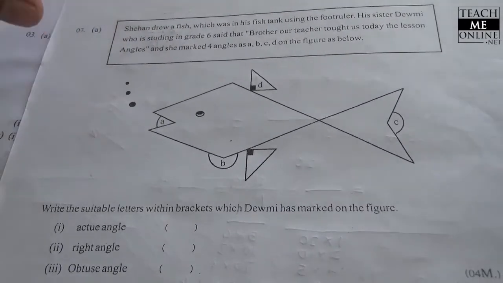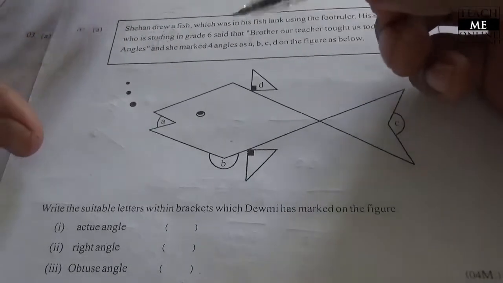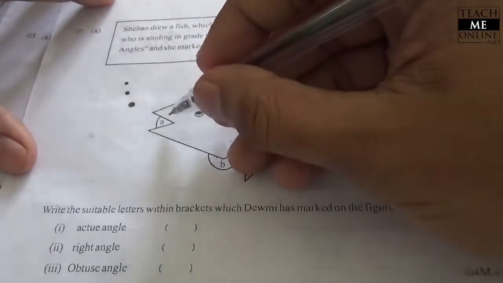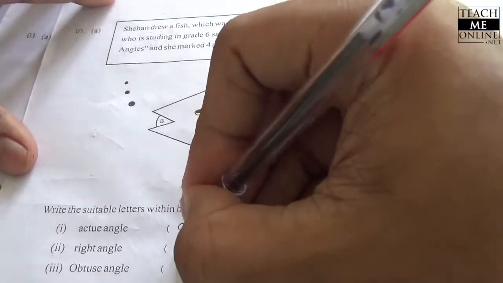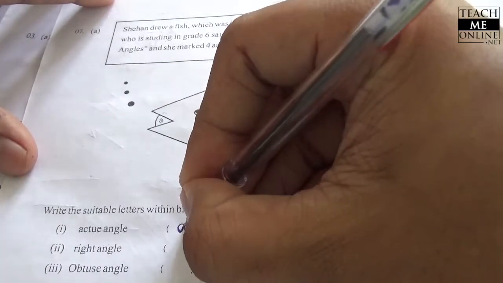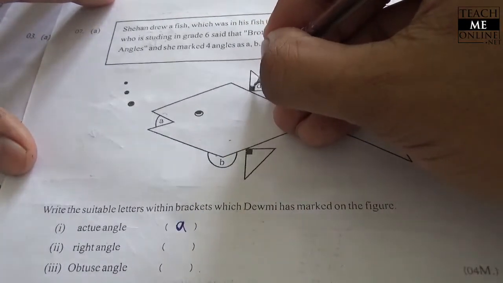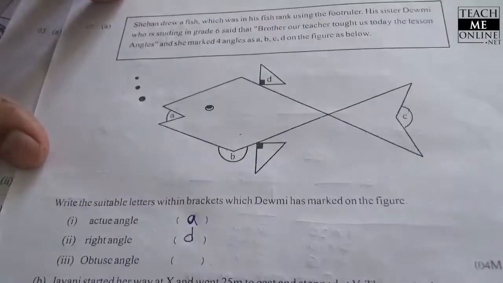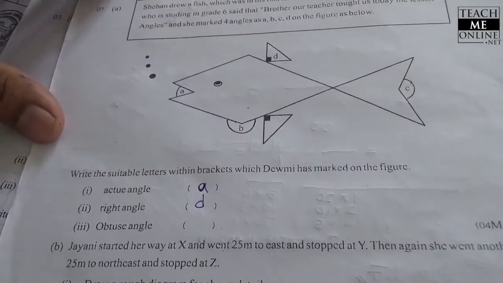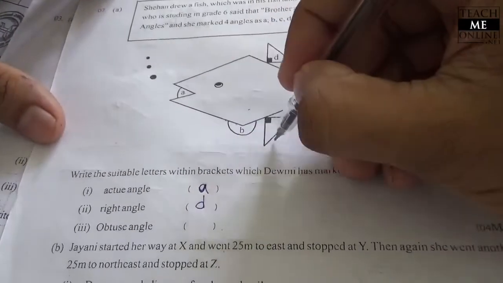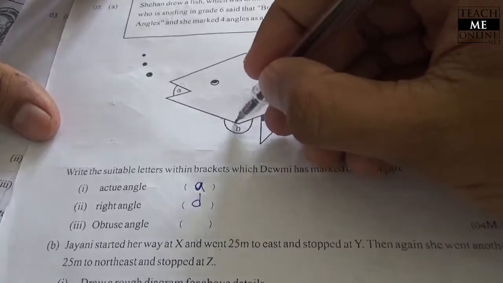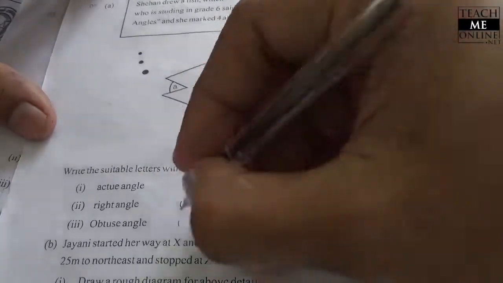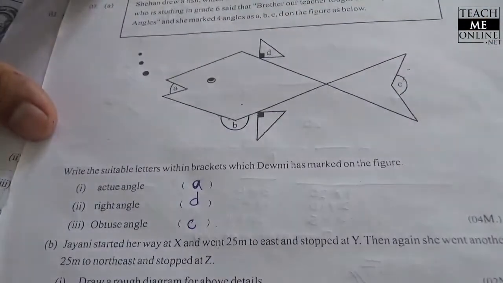Acute angle. Acute means less than 90. This is 90. This is definitely more than 90. This is also more than 90. So the one less than 90 is this one, which is A. A right angle is the one which is 90 degrees, marked with a small square like this. That's D. Obtuse is more than 90, less than 180. If you take this one, this is definitely more than 180. This is definitely less than 180. This is C. Obtuse is C. So A, D, C are the answers.